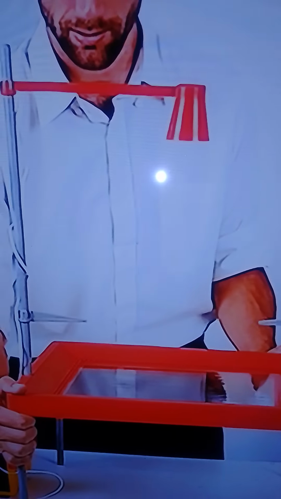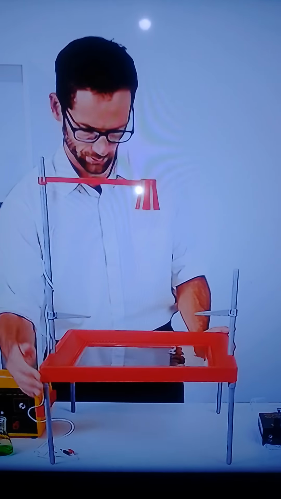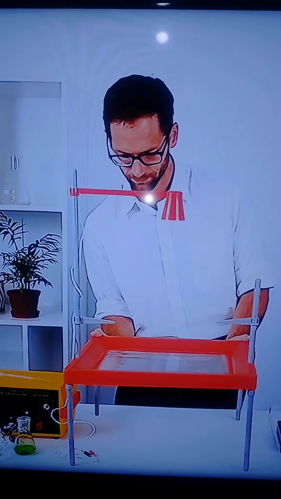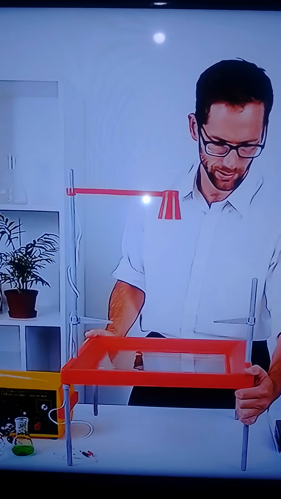To start off, I'm just going to plug my light in. I can see the ripple tank isn't completely flat, so I need to adjust it. I'm going to pull that leg just a little bit further in. This one, that one down a little bit.